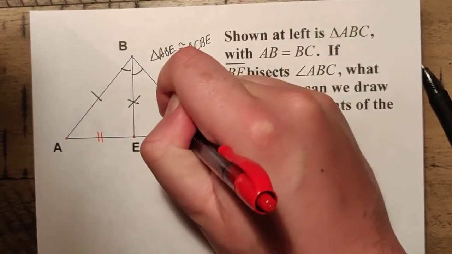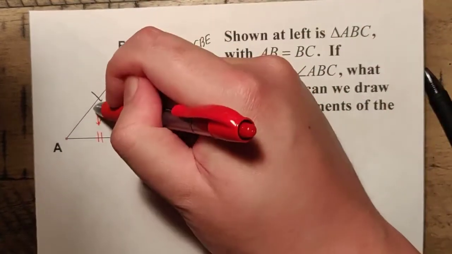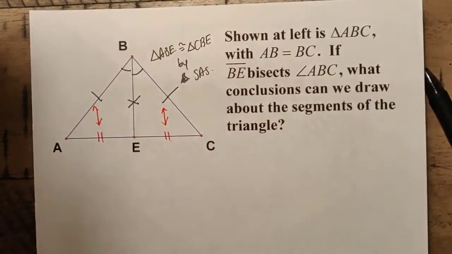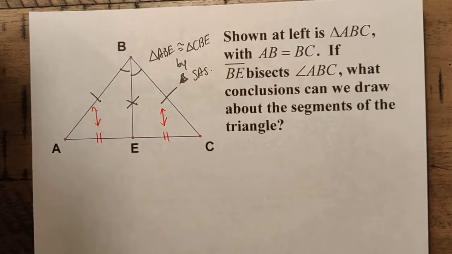So notice how there's this sort of matching going on here. Because these initial segments match, these down here match, right? Now note that this works if AB is equal to BC, i.e. this is an isosceles triangle. If this isn't an isosceles triangle, however, things are going to change, right?